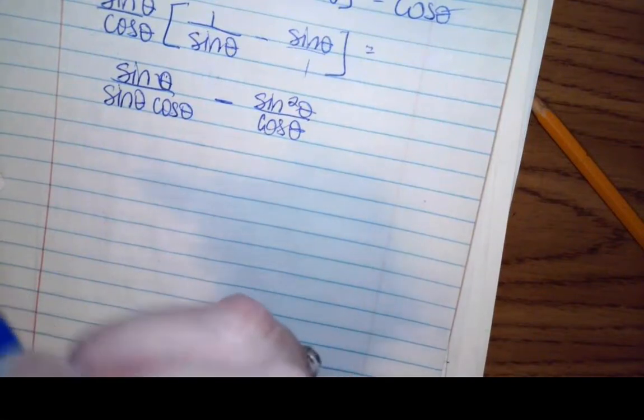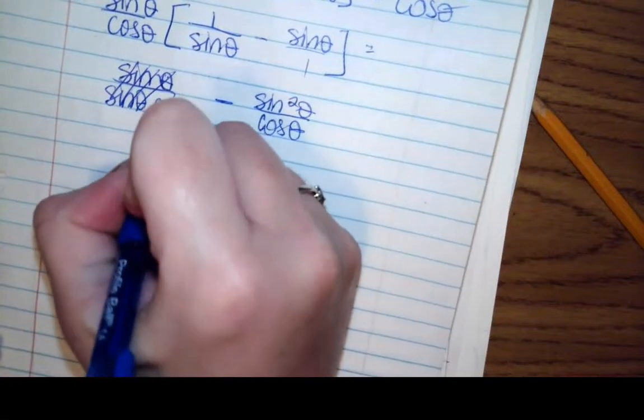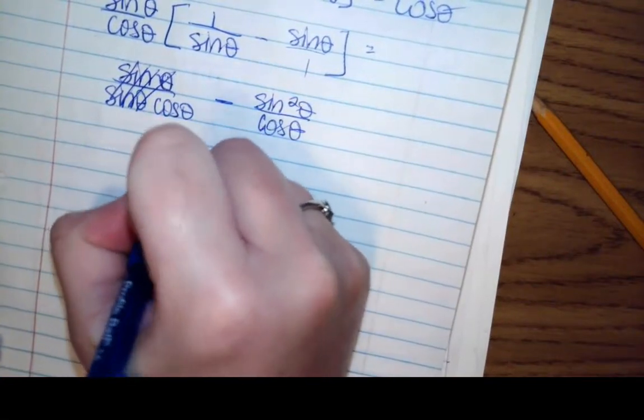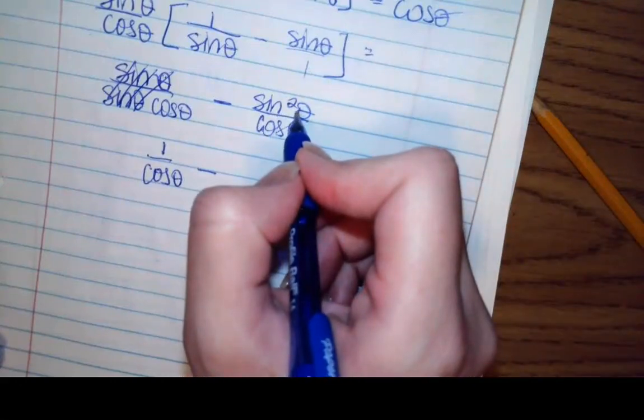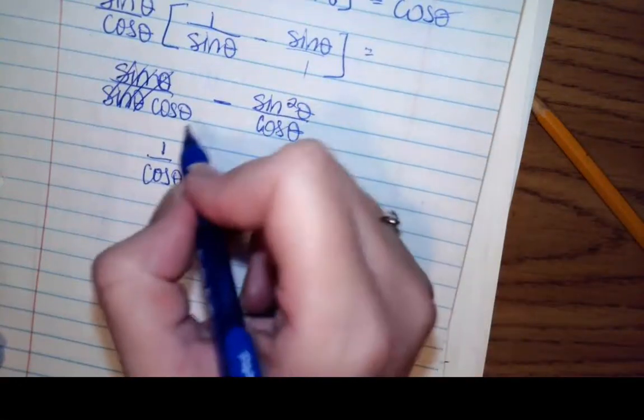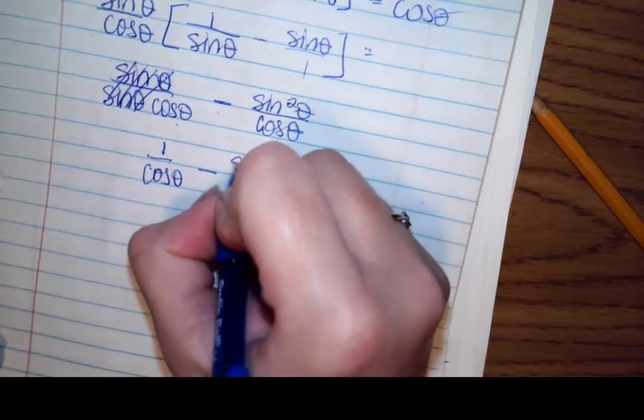I do notice that this reduces to 1. So I've got 1 over cosine theta minus sine squared over cosine theta.